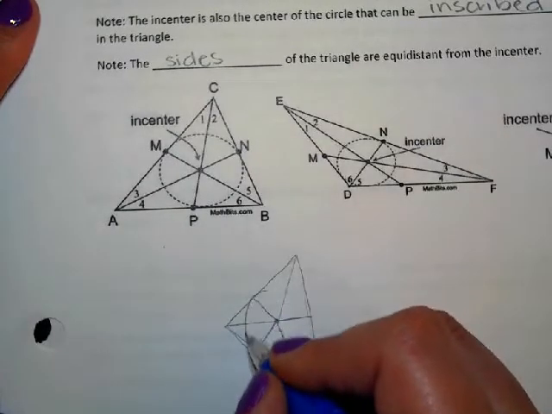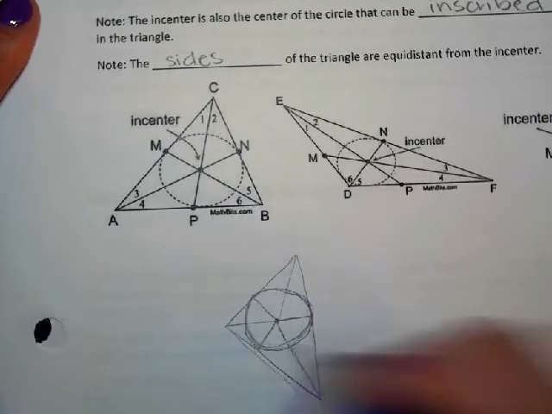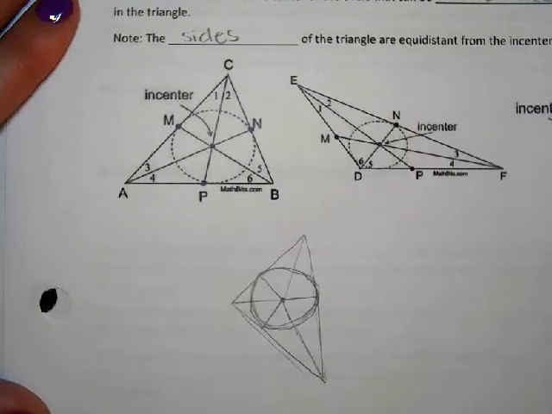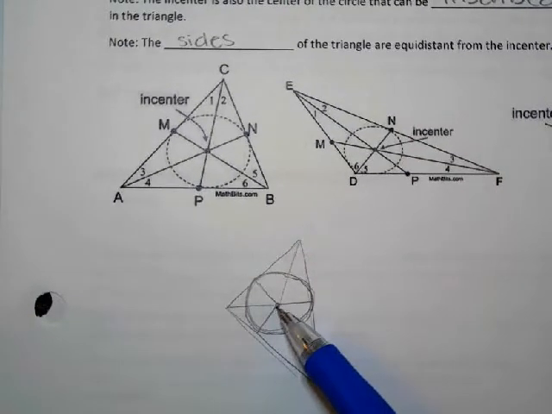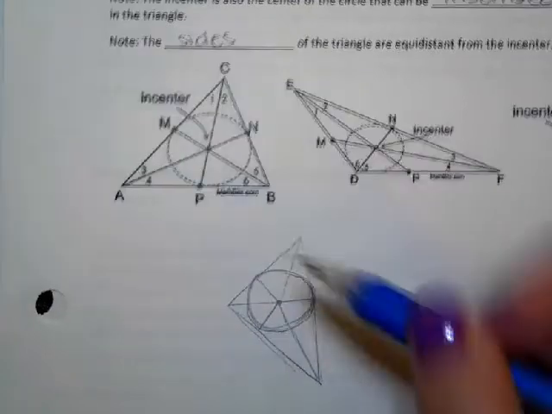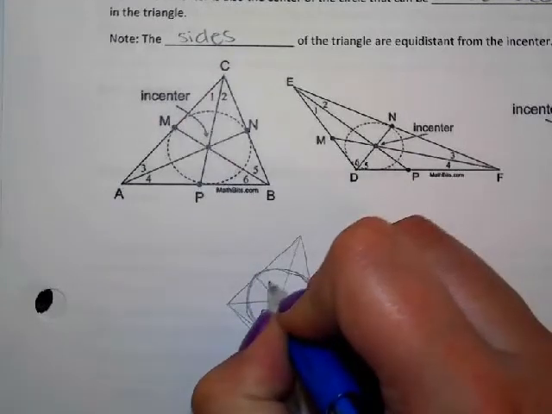And then there's your inscribed circle right there. So that's what they're talking about, if you were to draw that line from the incenter to the edge, making that a radius. So this right here, this is the radius. This is the radius, this is the radius.